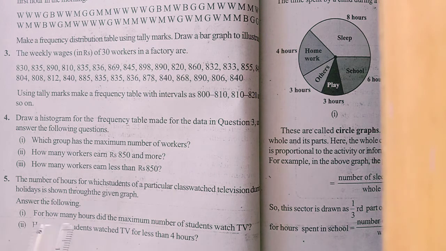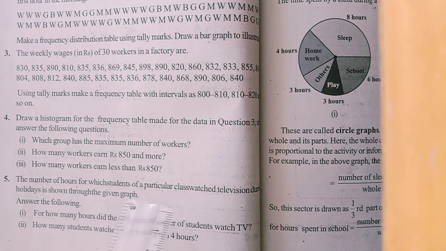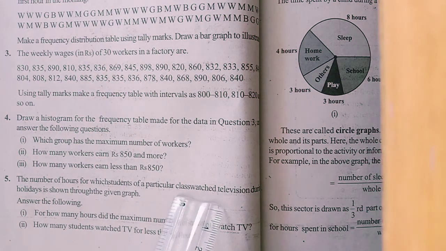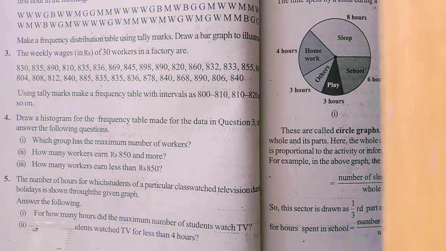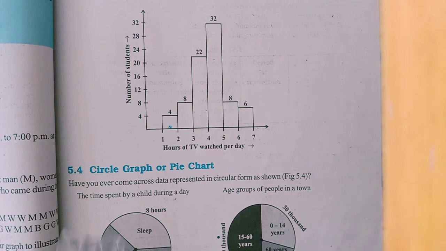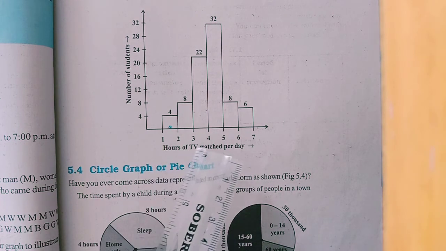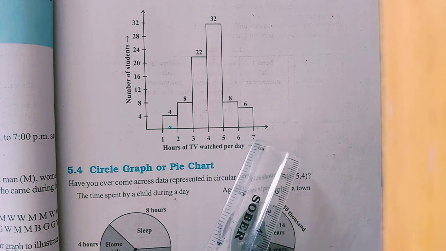Now we have question 5. The number of hours for which students of a particular class watch television during the holidays is shown in the graph. We have to answer the questions. So the graph is given here. On the x-axis it is said hours of TV watched per day: 1 hour, 2 hours, 3 hours, 4 hours, 5 hours, 6 hours, 7 hours.